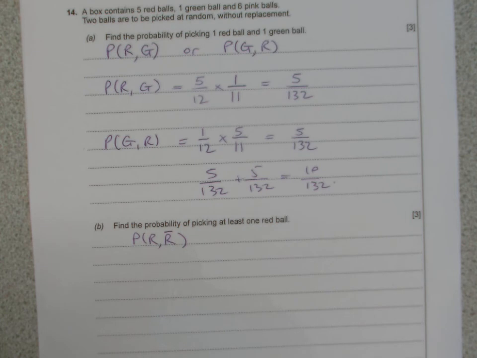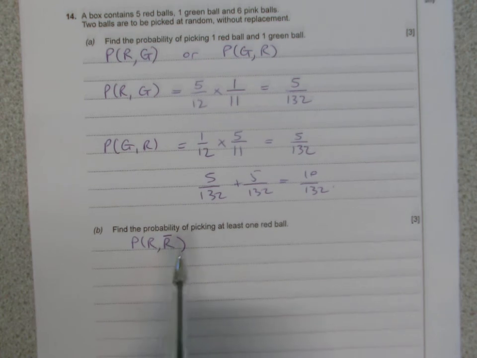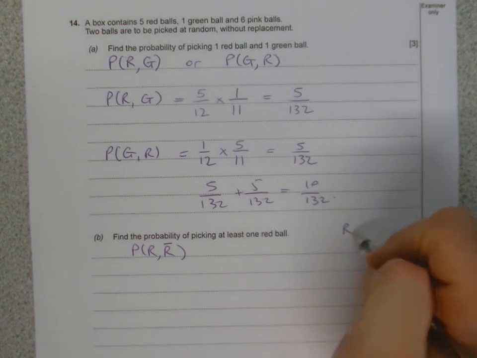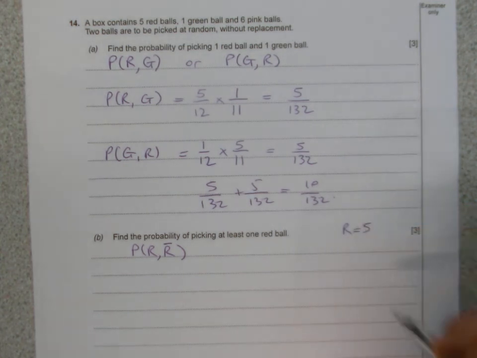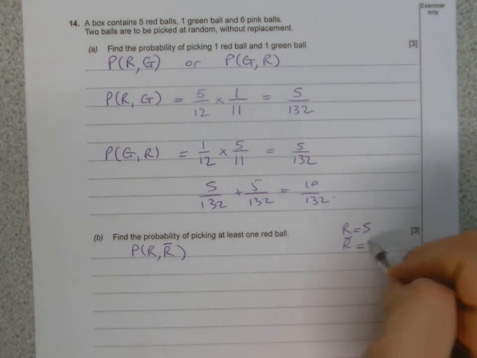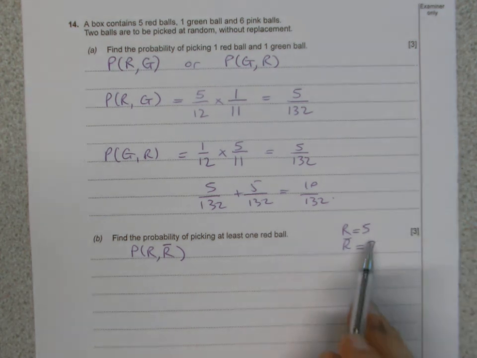Does that make sense? Okay, so when it comes then to it not being red, you're actually putting the green and pink together. So maybe by the side here, I'd write how many are red. I've got 5 red, haven't I? And not red would be 7, wouldn't it? Now that would include the green and the pink.